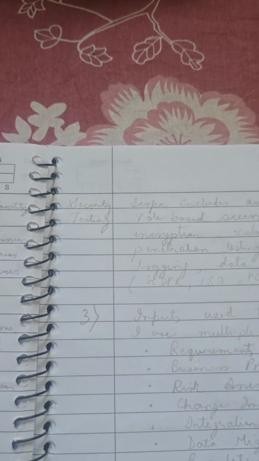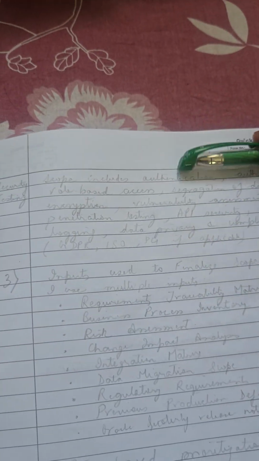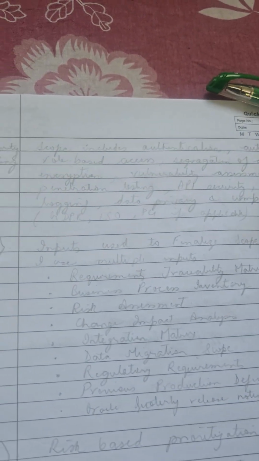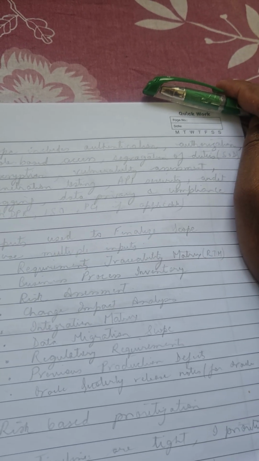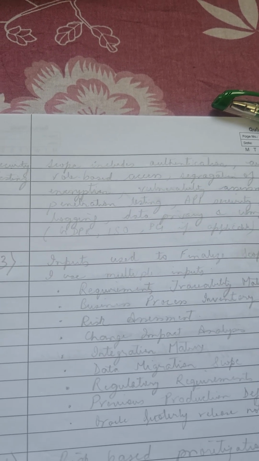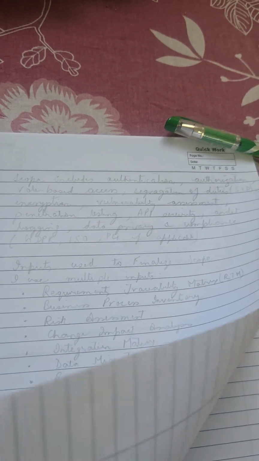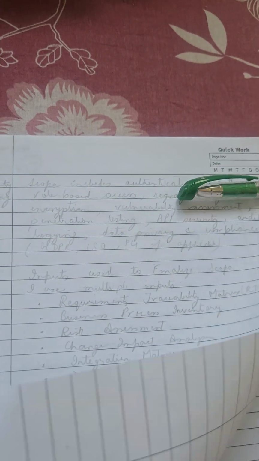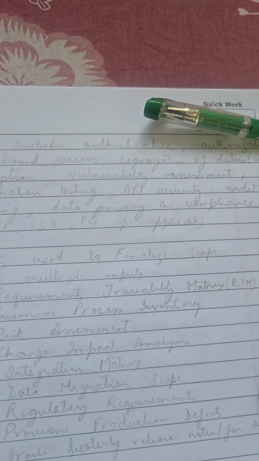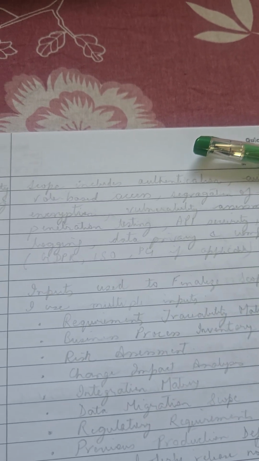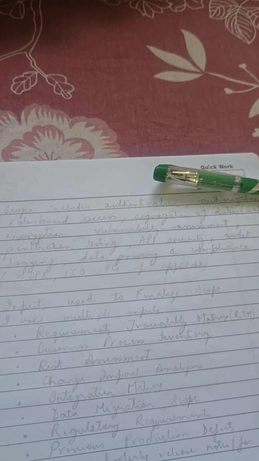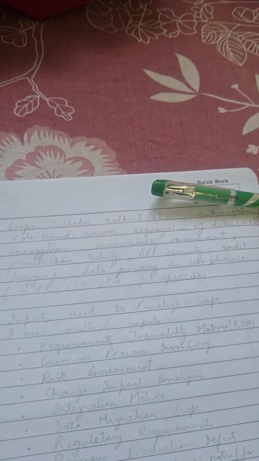Security testing scope includes authentication, authorization, role-based access, segregation of duties (SOD), encryption, vulnerability assessment, penetration testing, API security, audit logging, data privacy and compliance. For compliance, GDPR, ISO, whatever is applicable.